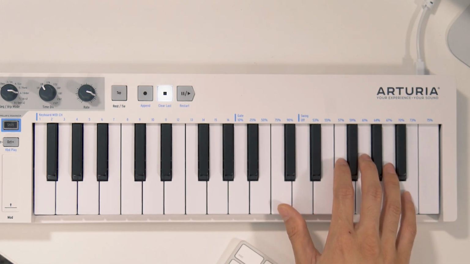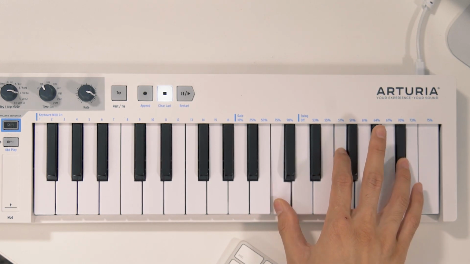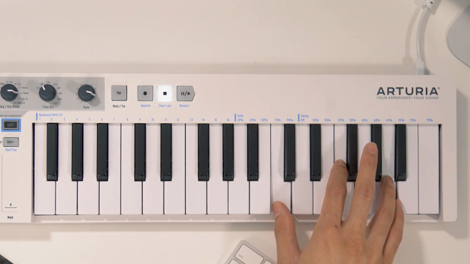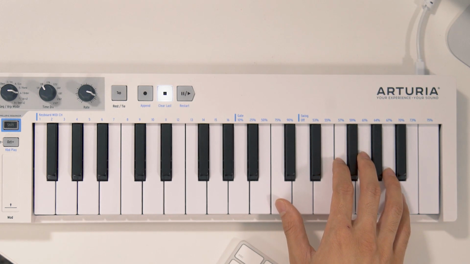So if we wanted to do a suspended fourth, we'd go here. And you hear how nicely that resolves to the third. And similarly, a suspended second going to a third is a really nice resolution.